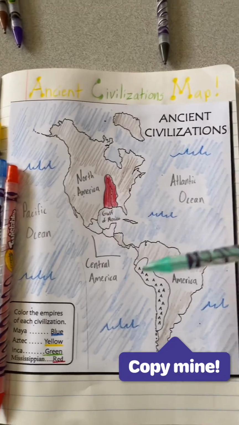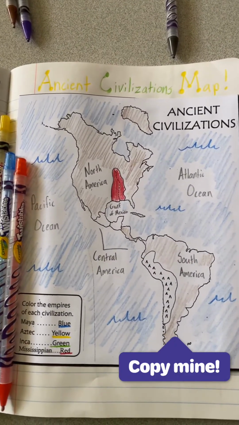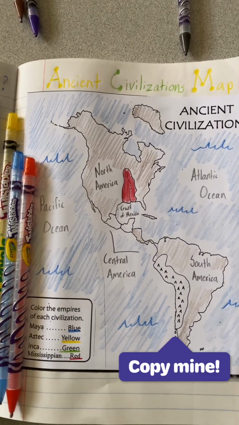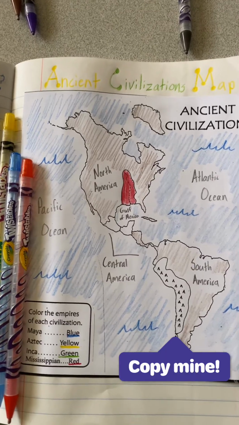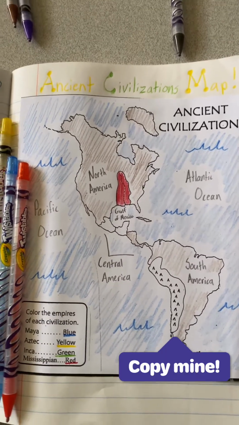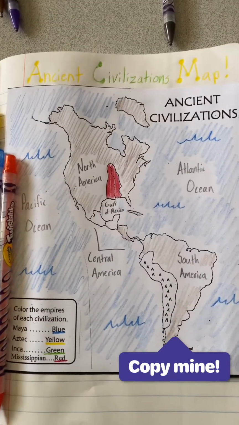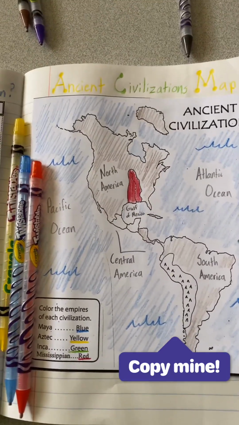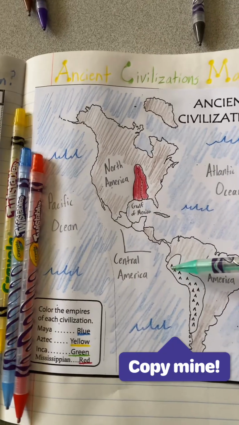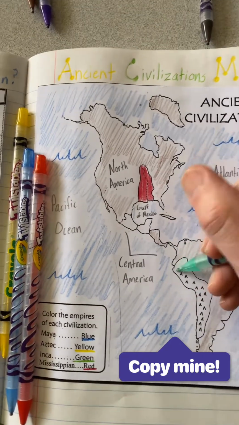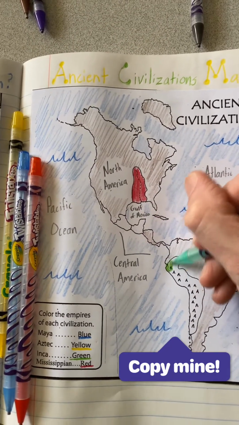Next, if you'll go ahead and grab your green. Green represents the Incas, and if you've ever heard of Machu Picchu, that is one of the most famous mountain range civilizations that has ever been around. And no, Machu Picchu is not a Pokemon, although it does sound like a Pokemon, but it's not. So Machu Picchu is an area up in the Andes Mountains. You'll notice all of these little triangles here because this is where the Incas lived.